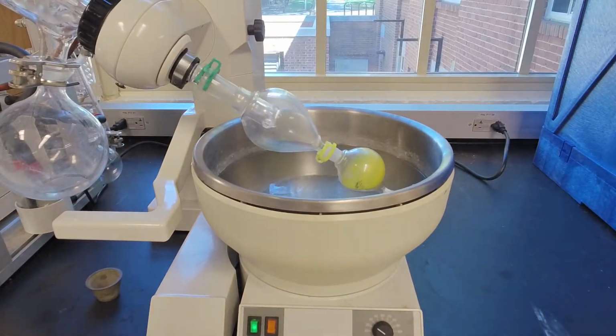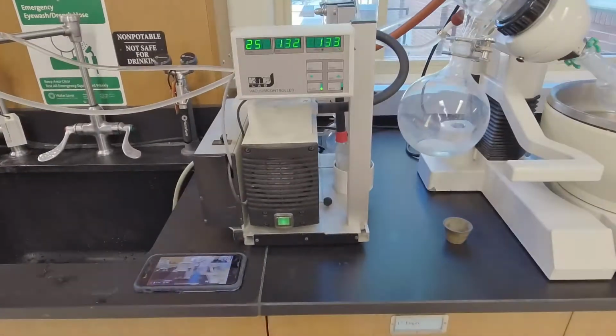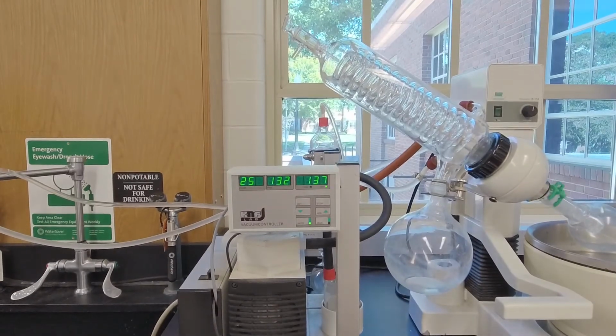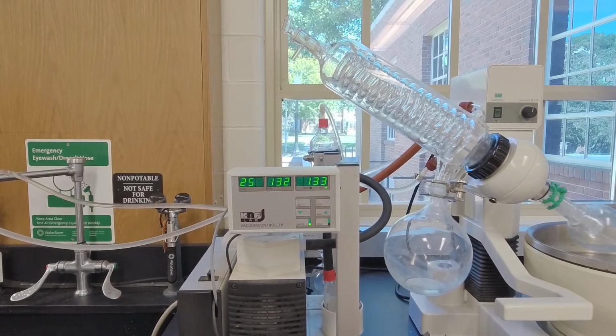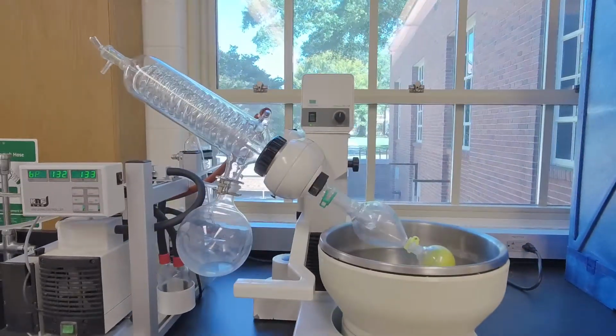And so what I would recommend is just leave it for another couple of minutes. I always do this. Once you think it's done, leave it for a couple of minutes. In a research lab, the next step to this would be to apply what we call a high vacuum. So right now we're at about 130, about 140 torr. That's not a real high vacuum.